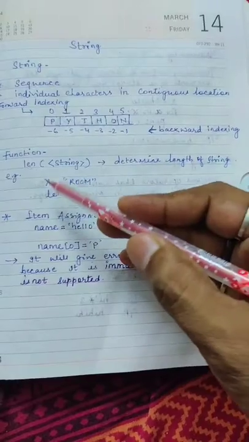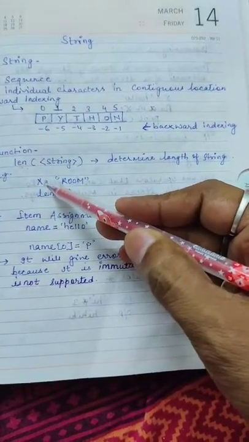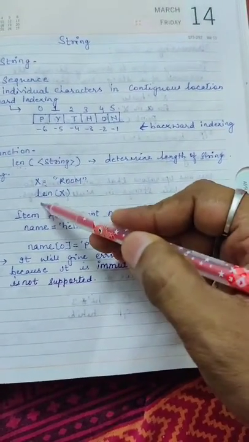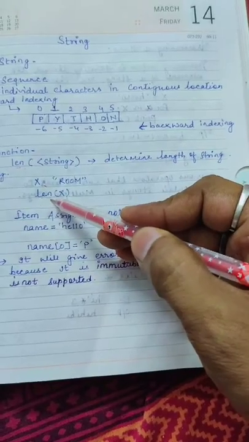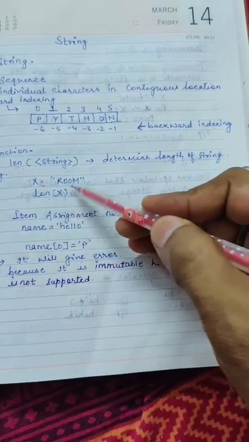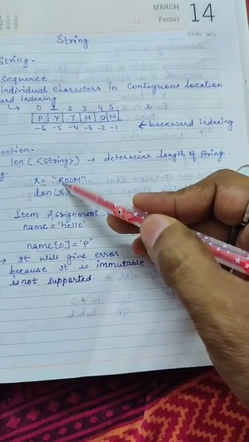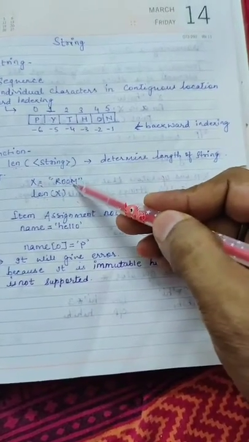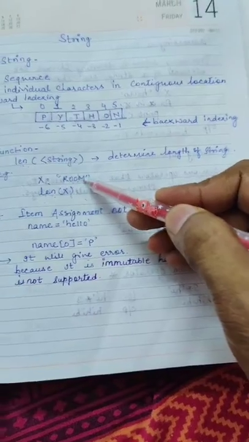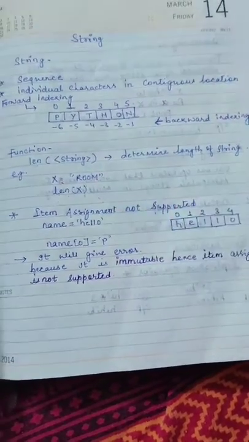Suppose an example: I have written x is equal to room, and len of x will give output 1 2 3 4, 4. The length of this string is 4, so the output will be 4.